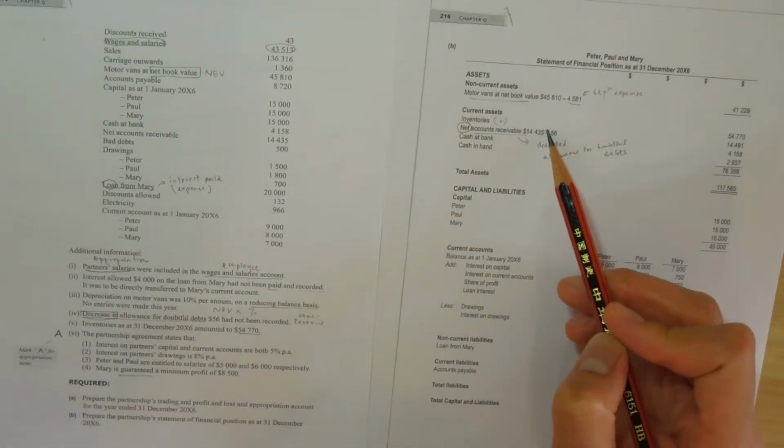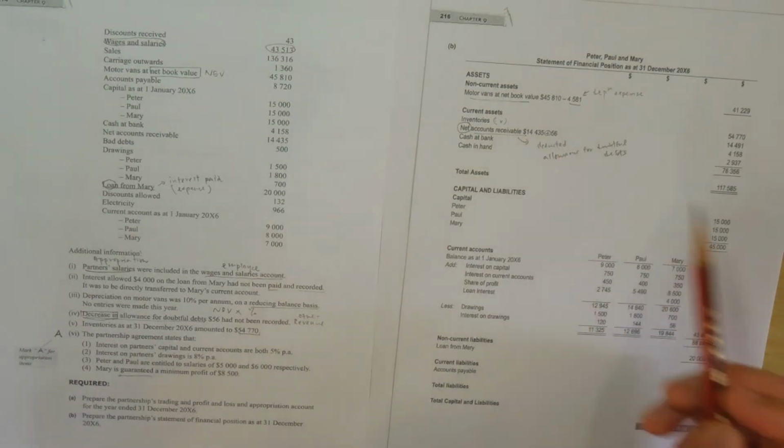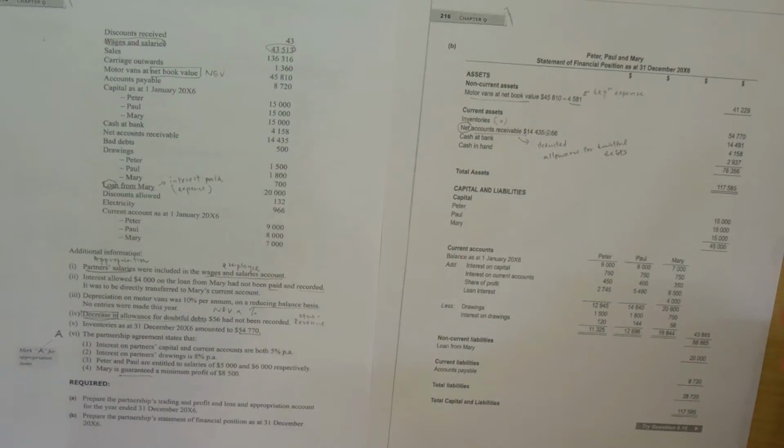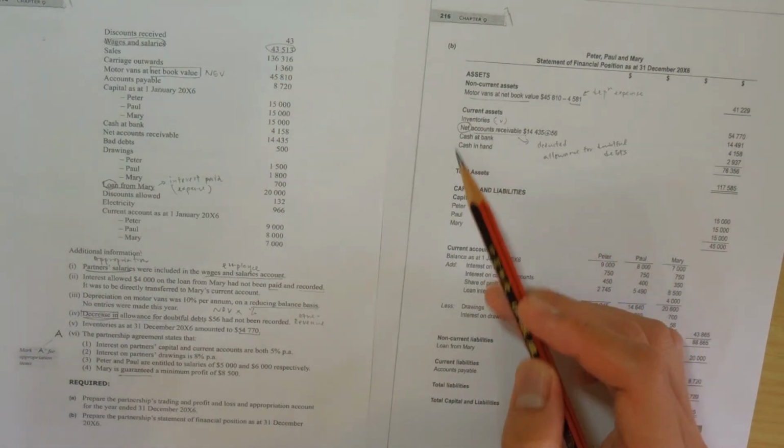But what you see is the sign here. Because this time it is decreased, therefore minus minus, and then you got the positive, right? Negative negative, you got positive. And then cash at bank, cash in hand, just directly copied from the balance.